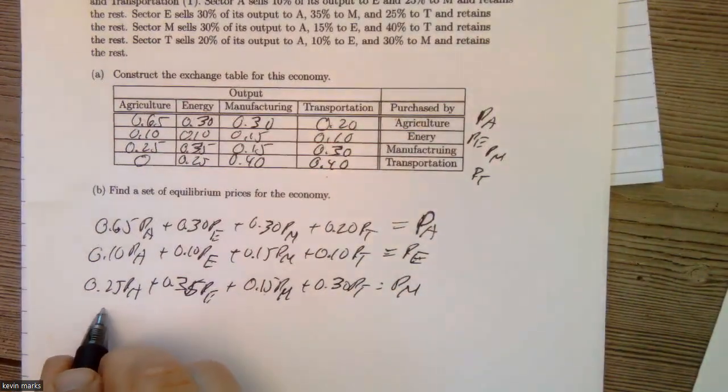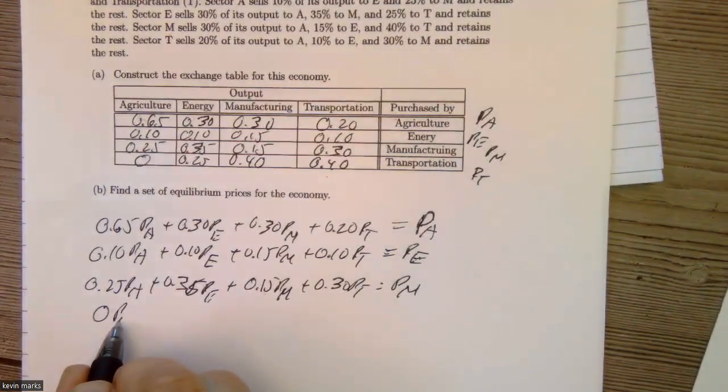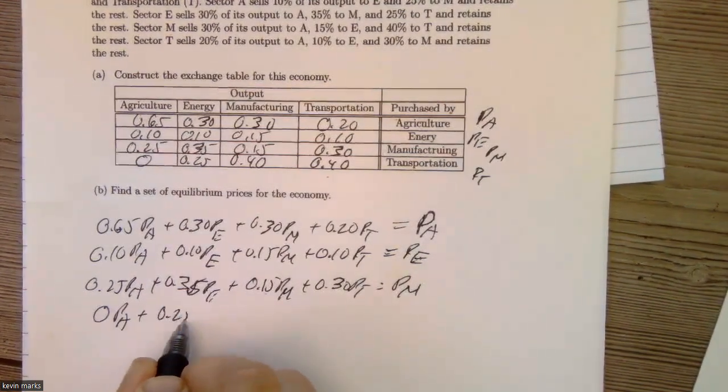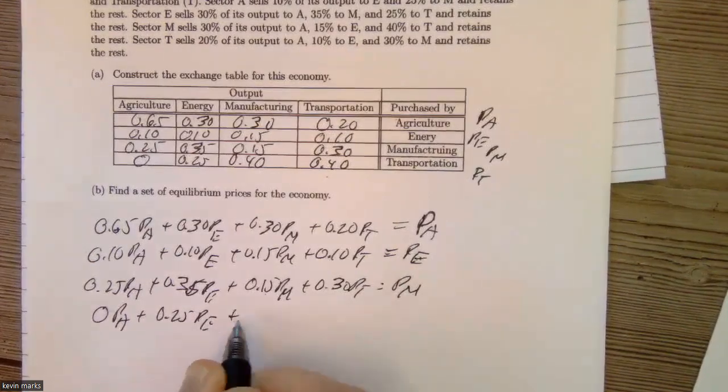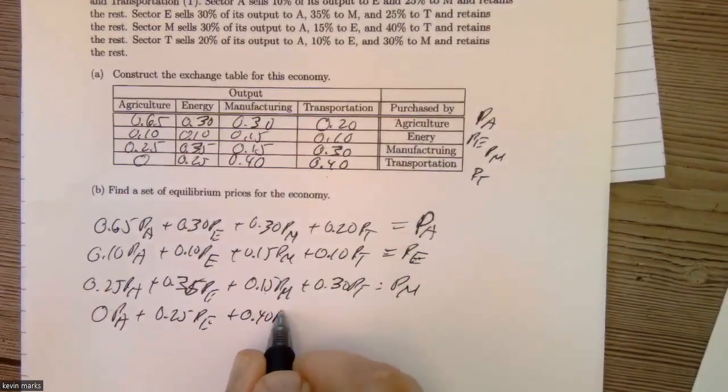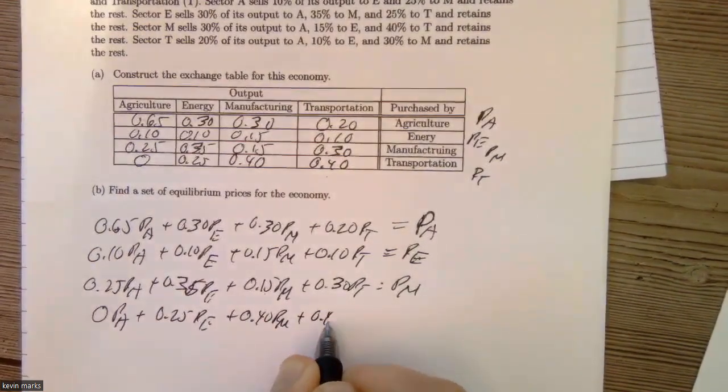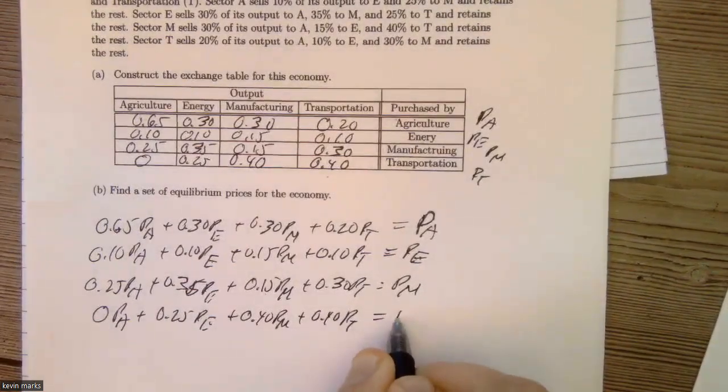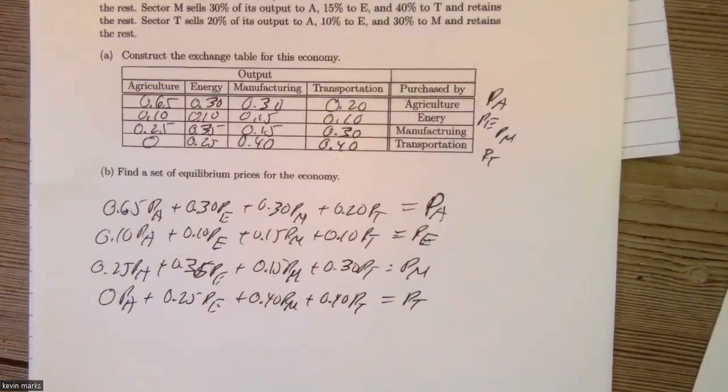And the same with the last one. I'm going to just write it, right? It's really 0 P of A plus 0.25 P of E plus 0.40 P of M plus 0.40 P of T would have to equal your P of T.